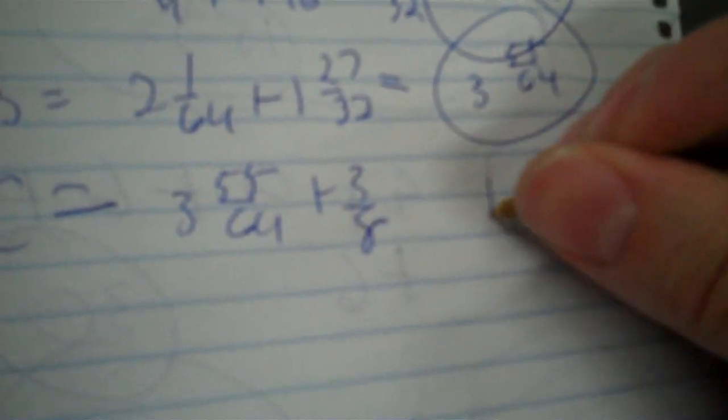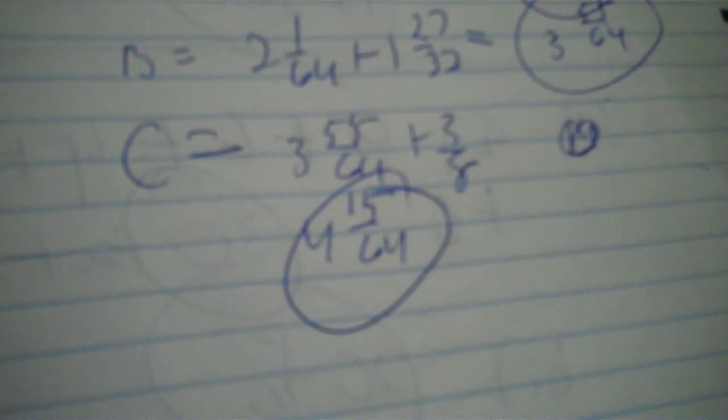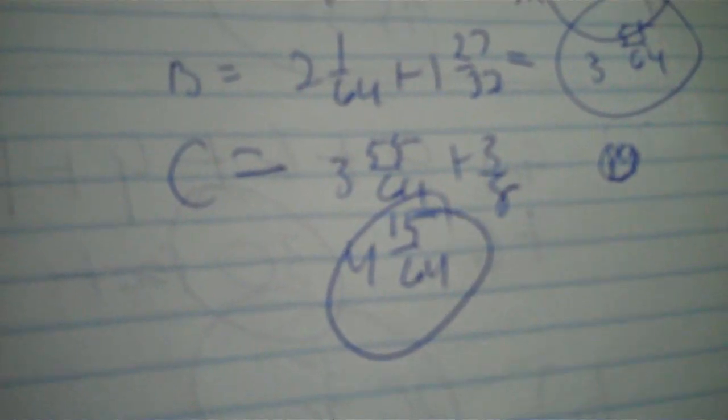Okay, C. Well, let's just take our answer from B rather than re-add these, which we already know the answer for. Let's take that 3 55/64 and add just this little part here from here to here, 3/8. That's 3 and 55 and 24 over 64, and 4 and 15 over 64. FYI, common denominator is 64 in case you're wondering. But you end up with an improper fraction, so that's why the 3 became a 4.